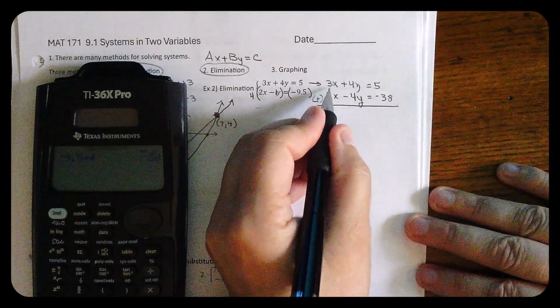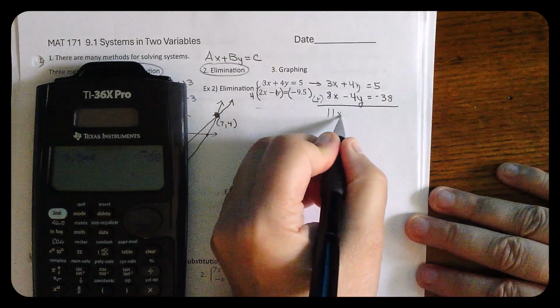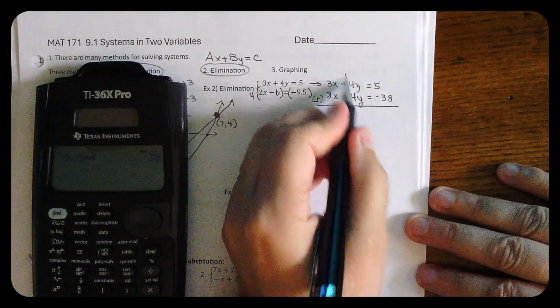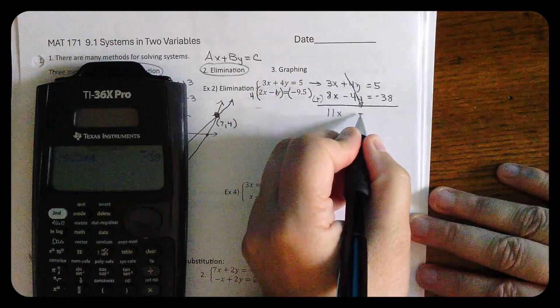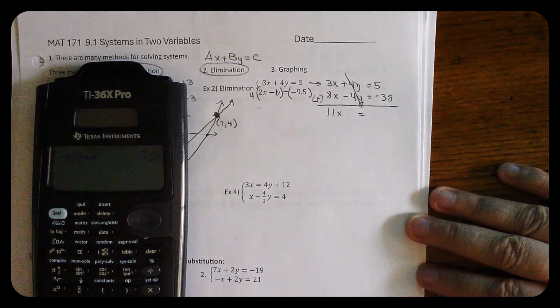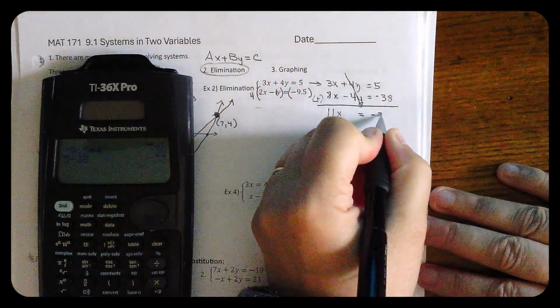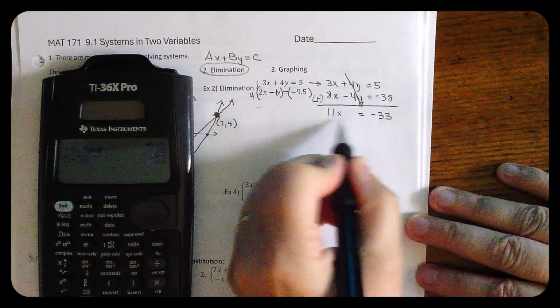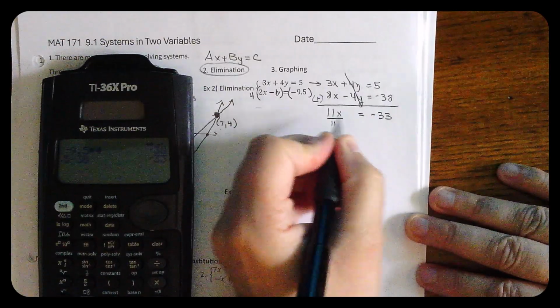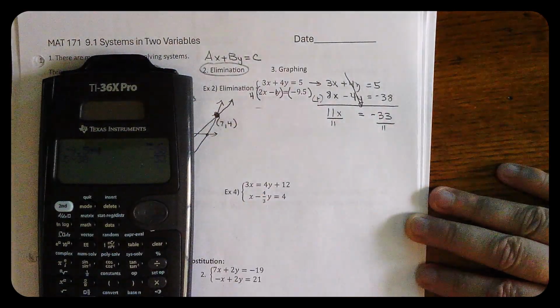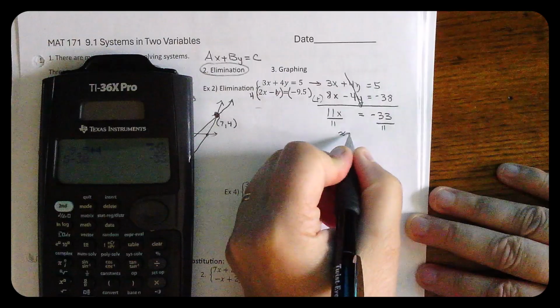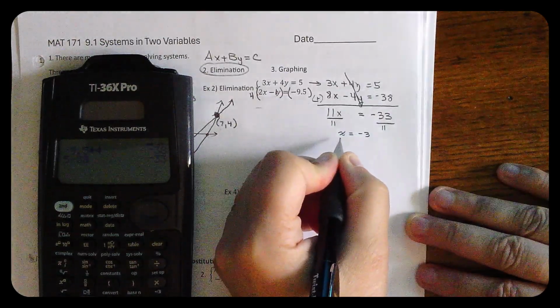So 3x plus 8x is 11x, and 4y plus a negative 4y is 0, and 5 plus a negative 38 is negative 33. So now again, I have one equation with one unknown that I can solve. So I'm going to divide both sides by 11, and x is negative 3.